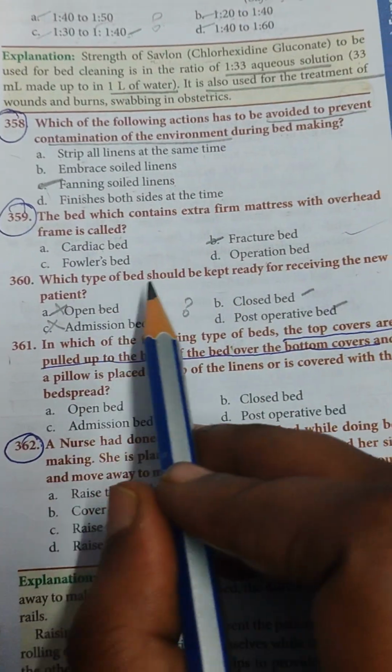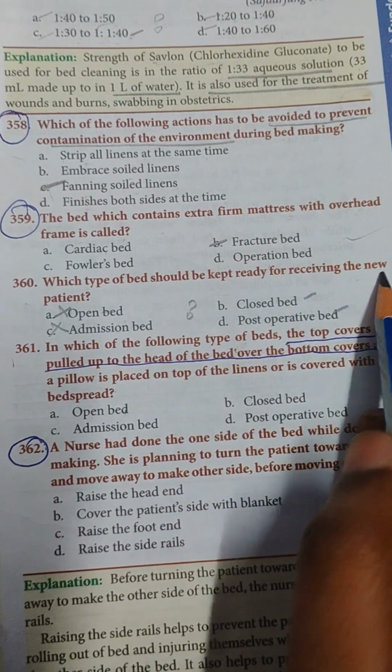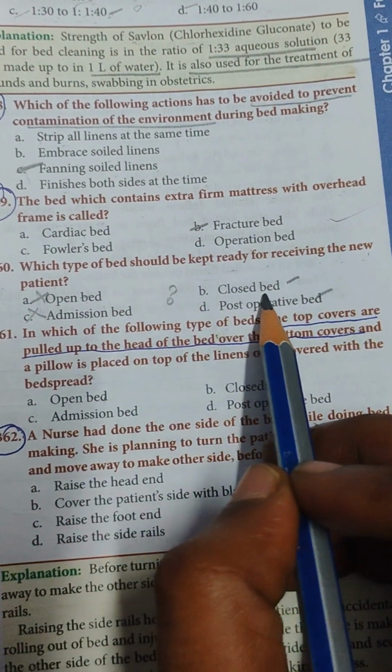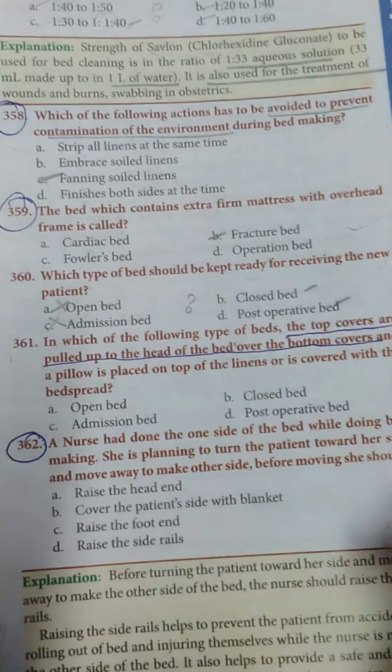Then next, which type of bed should be kept ready for receiving a new patient? Open bed, admission bed, closed bed, or post-operative bed? The answer is closed bed.